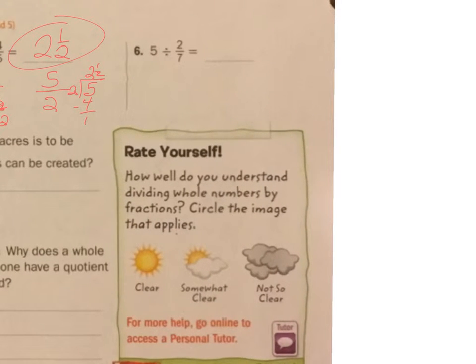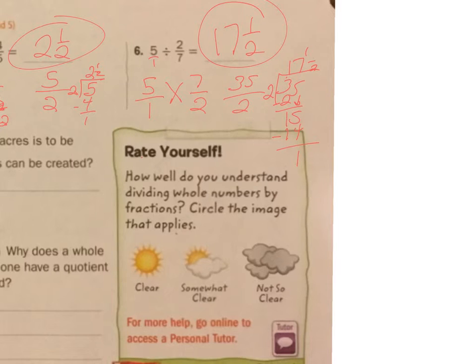Come over to this number 6. I'm going to make this into a fraction. So I keep that, change that, and change that. Now, 5 times 7 is 35. 2 times 1 is 2. 35 divided by 2 goes in there 1. Subtract out 1, bring down my 5. Goes in there 7, that's 14. Subtract that out, it's 1 and a half. 17 and 1/2. Perfect.